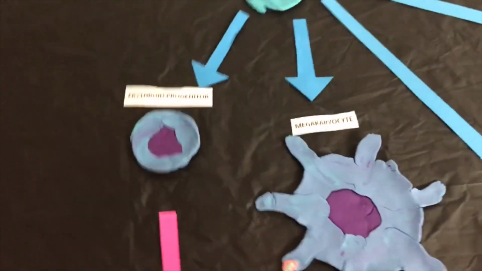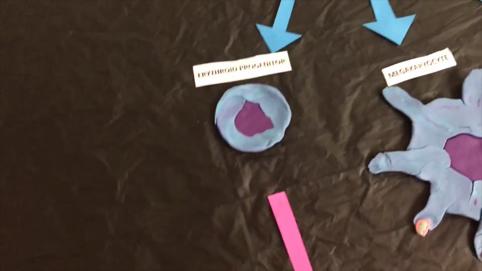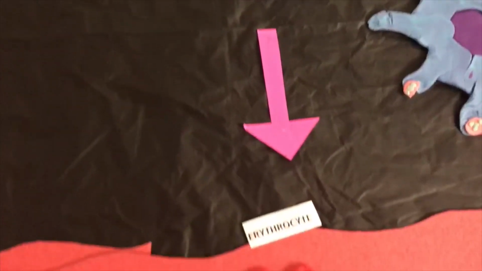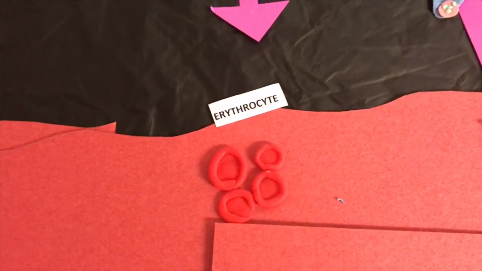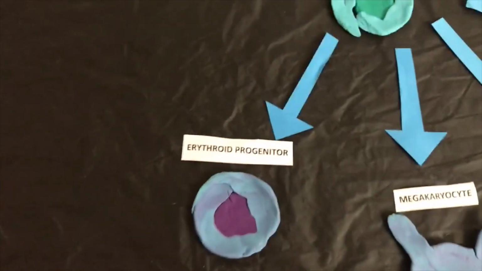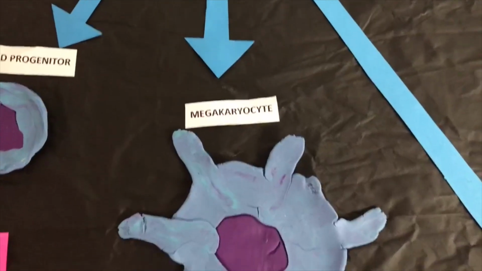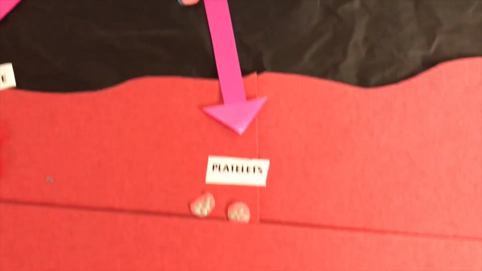The erythroid progenitor produces erythrocytes. The megakaryocyte produces platelets.